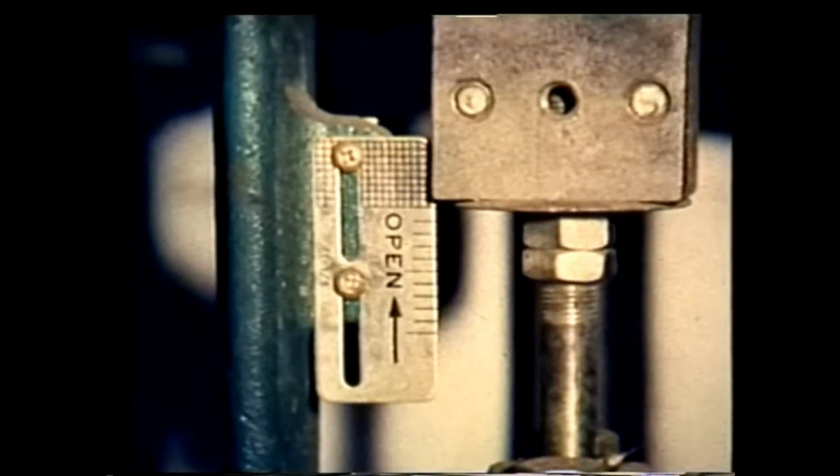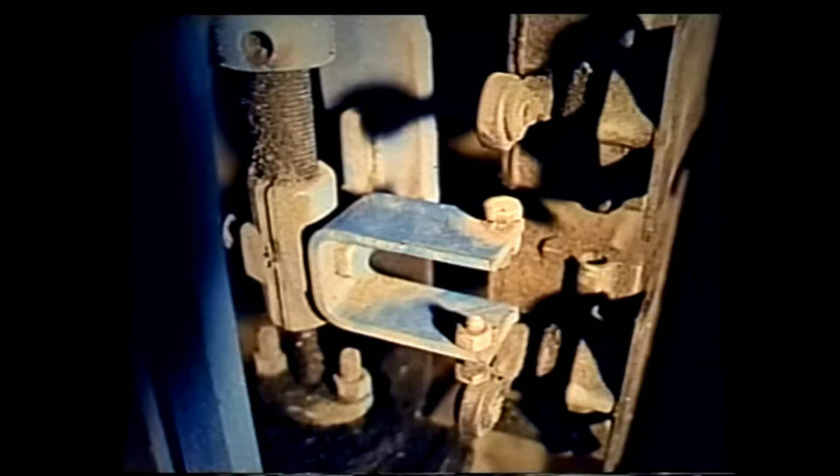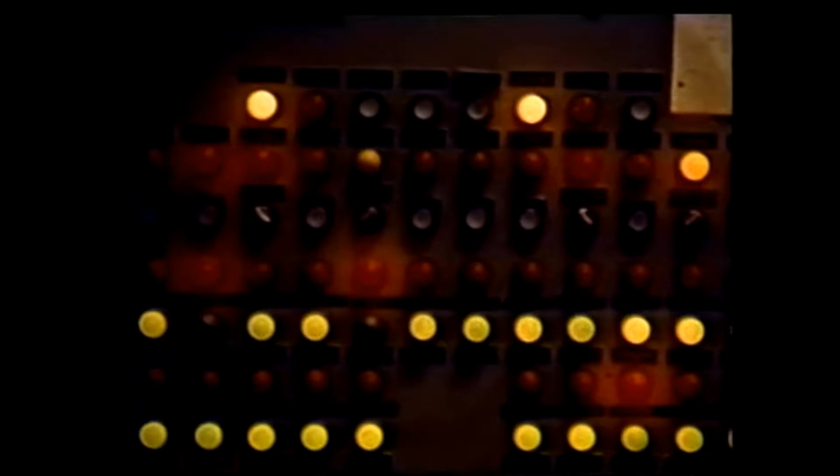On the non-rising stem valve, an indicator should be attached to show the position of the valve. Usually, it's a simple arrow like this. Both types of gate valves may be equipped with a limit switch. The limit switch can be hooked up to light panels that show the position of the valve, so it can be observed by operators in other parts of the plant.